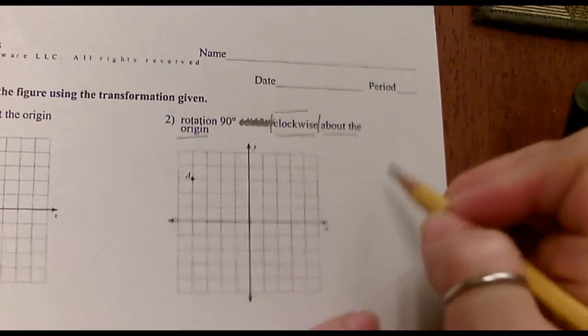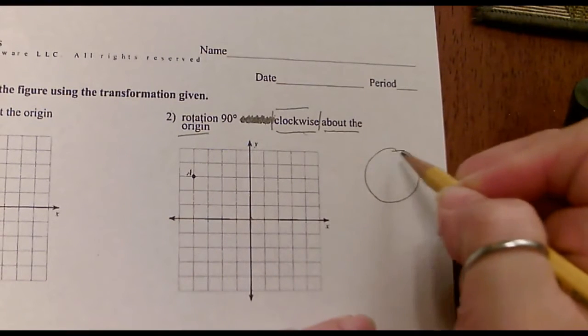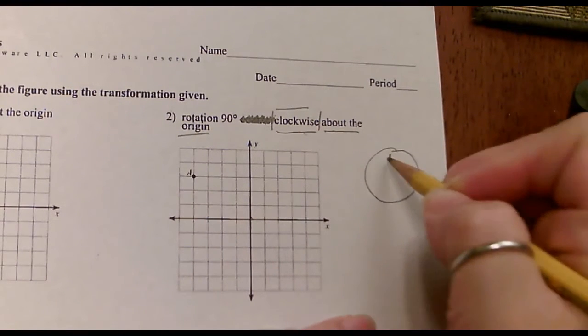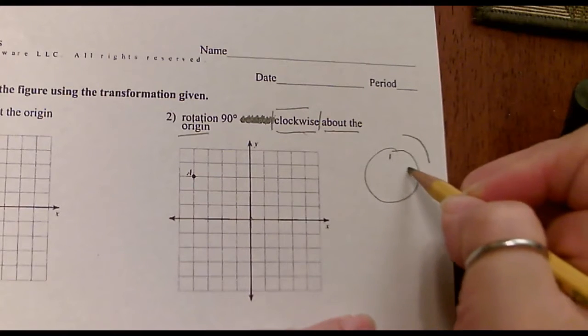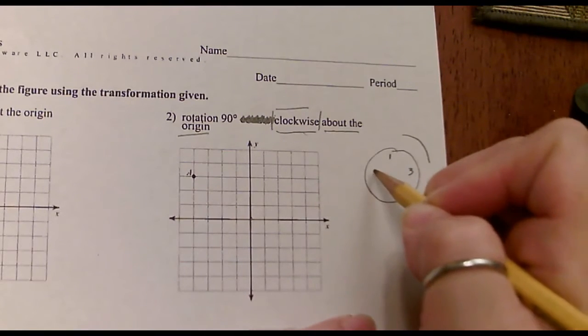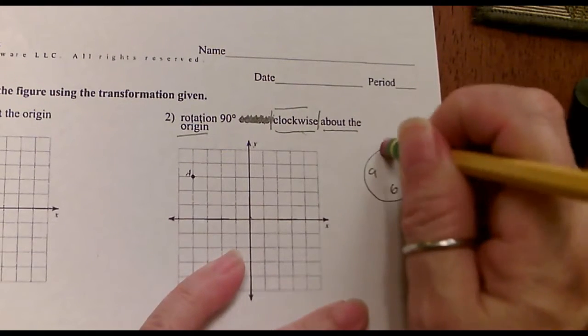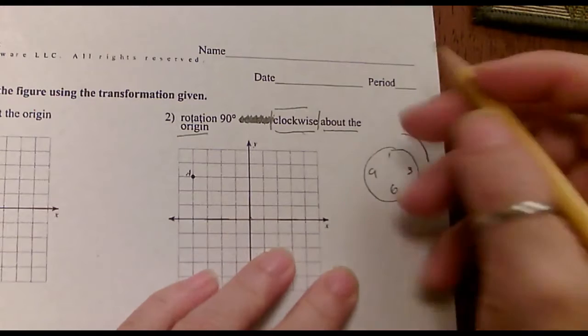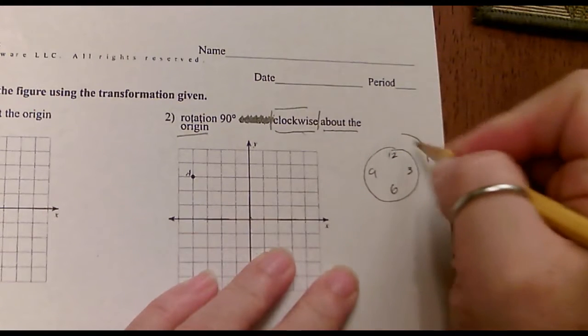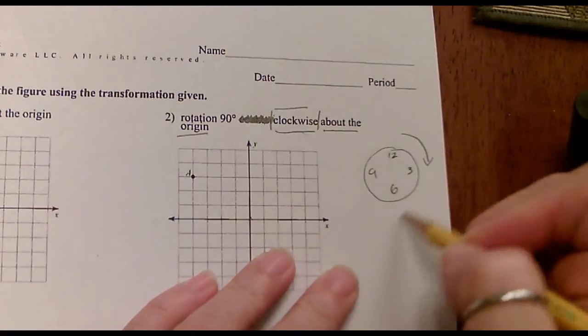So when you read a clock, we draw a little clock here. We always start at 1 up here, and we go in this direction. We end up at 3, 6, 9. I wrote my 1 in the wrong spot, didn't I? We start at 12 here, and then we go in this direction, right?